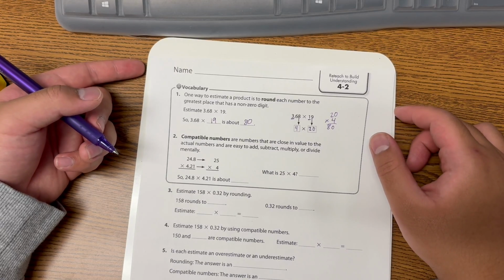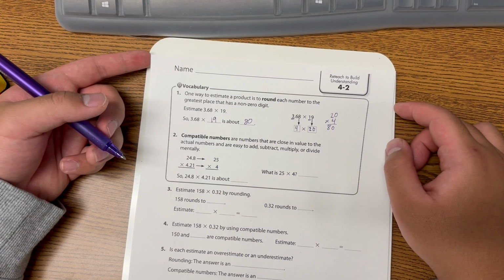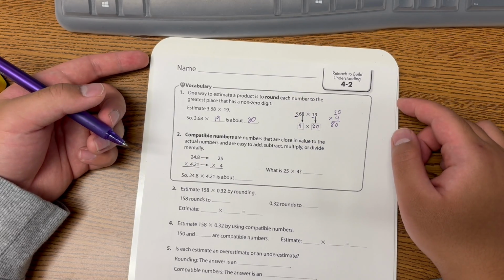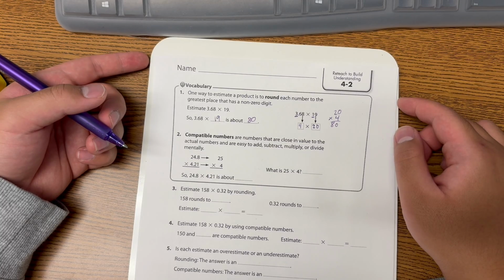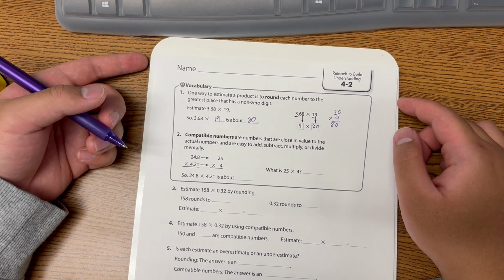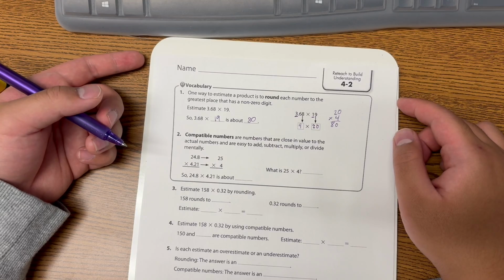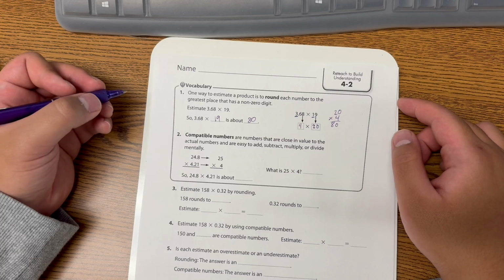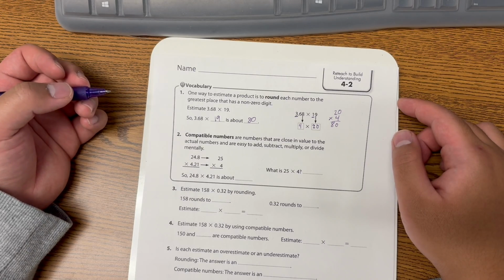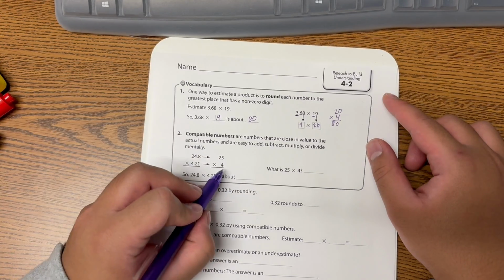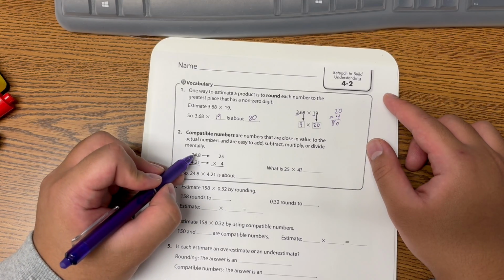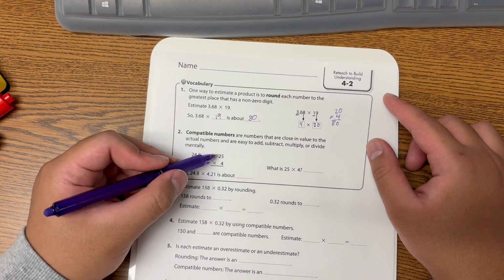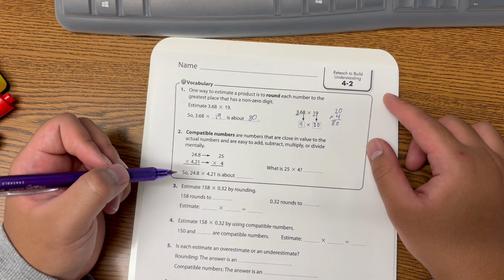The second way that we can estimate products is through compatible numbers. Compatible numbers are numbers that are close in value to the actual numbers and are easy to add, subtract, multiply, or divide mentally. 24 8/10ths times 4 21/100ths. We can round both of these numbers to 25 and 4. We see that we round to the nearest 1 for both numbers, giving us 25 times 4.